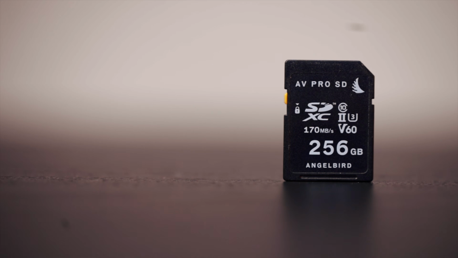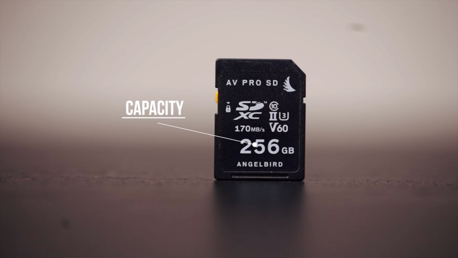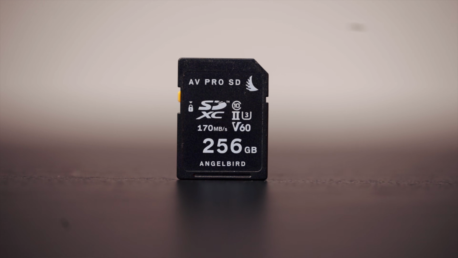So let's start with the most obvious number, and that is the capacity. For example, you have 128 gigabytes or 256 gigabytes, and that obviously means how much you can store on said memory card. I don't really want to waste your time, you get that? Next one up is the actual name of the card.